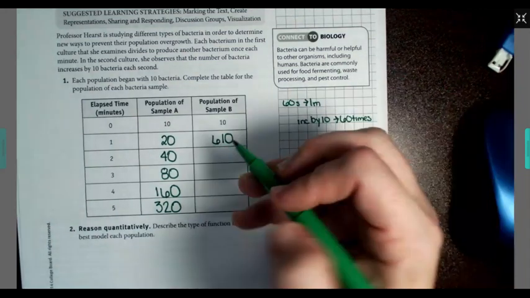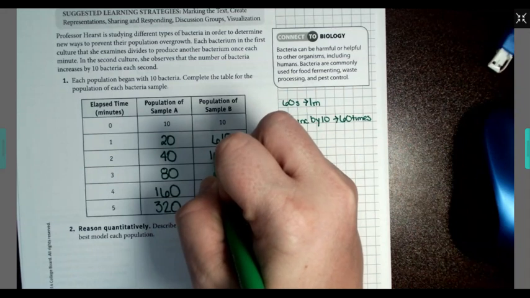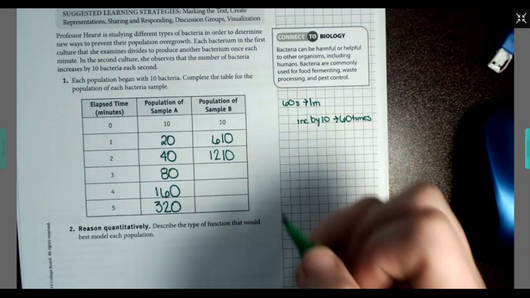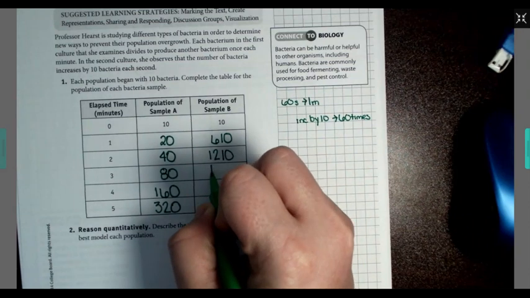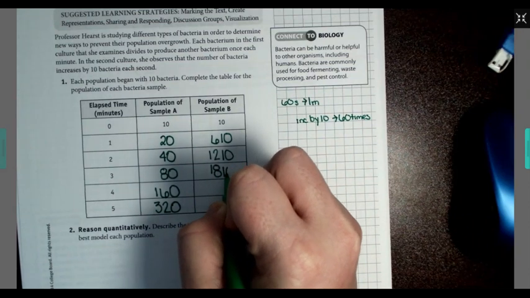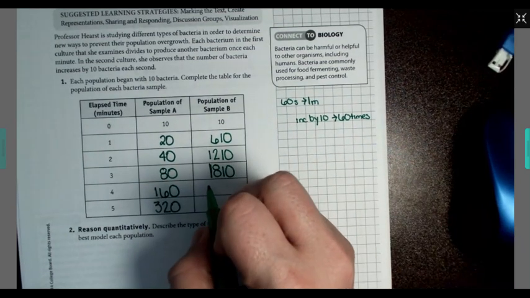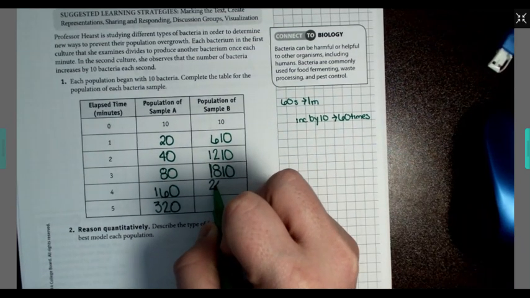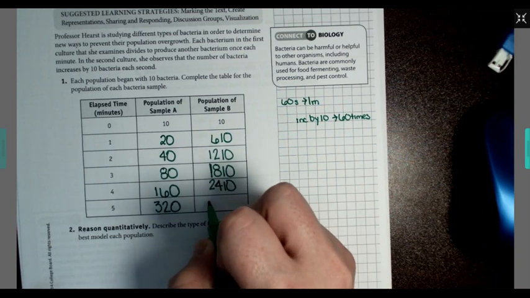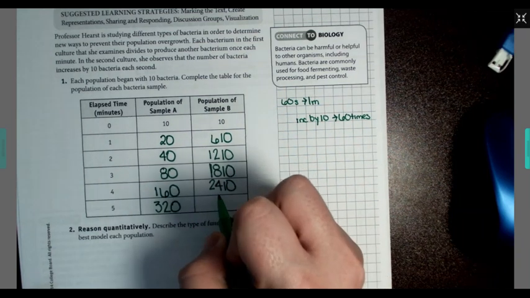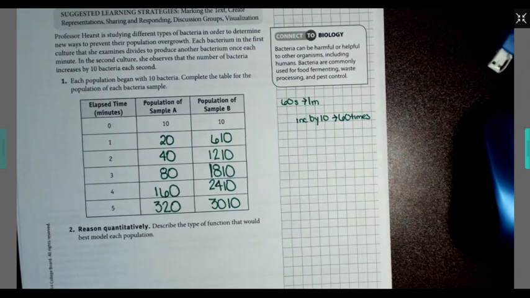And in another minute's time, we have increased by another 600. So that makes it 1,210. And in another minute's time, we have now increased to 1,810. And another minute's time, we have increased to 2,410. And in that 5th minute that the chart went to, it is now going to be 3010.